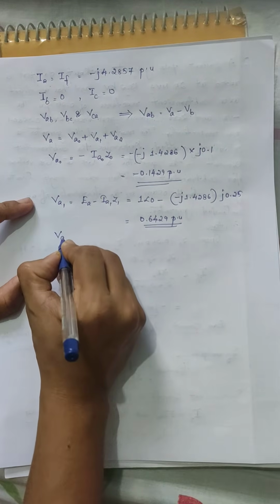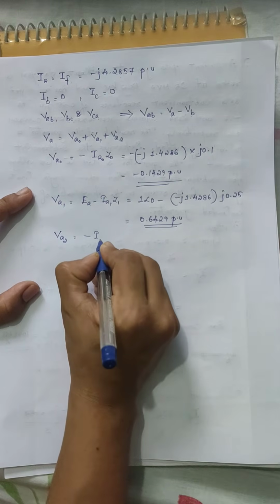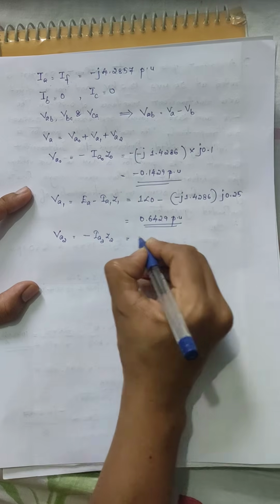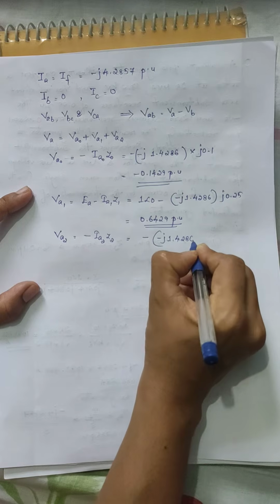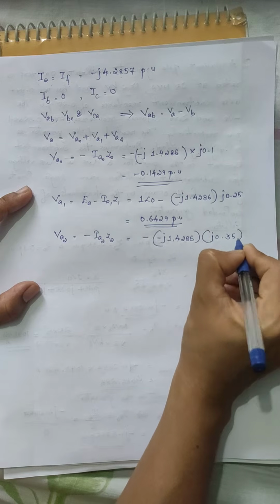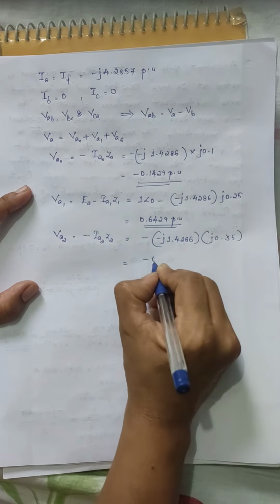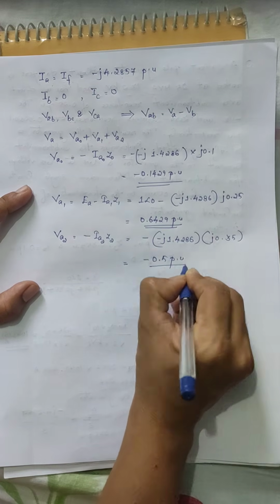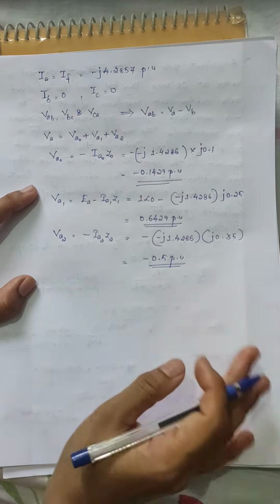Next is VA2. VA2 will be equal to minus IA2 Z2, and IA2 is again minus j 1.4286 into Z2, which is j 0.35. So the answer will be equal to minus 0.5 per unit. So we got the sequence components of phase A voltage VA: VA0, VA1 and VA2. Now we can write VA, VB and VC.